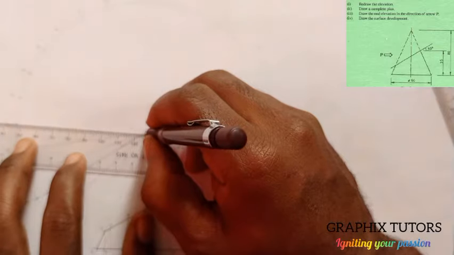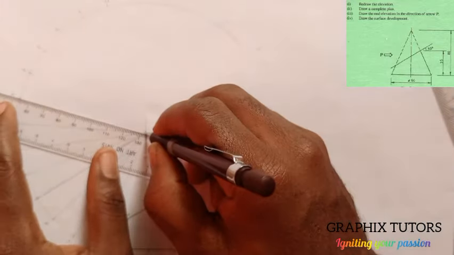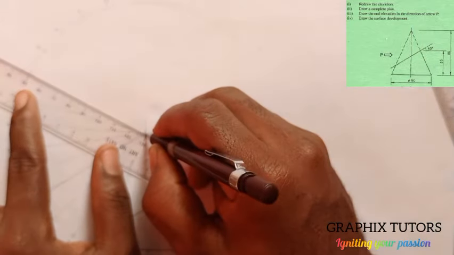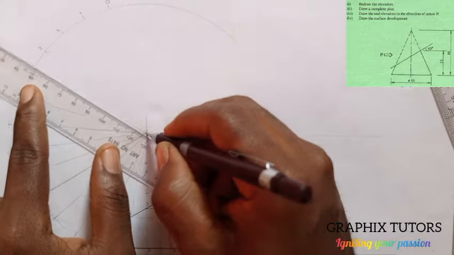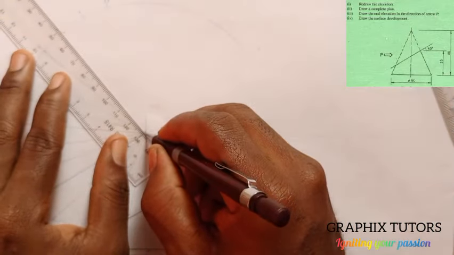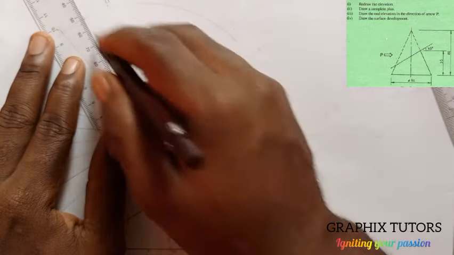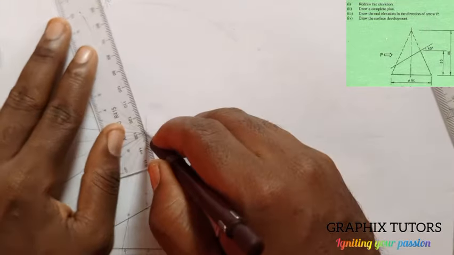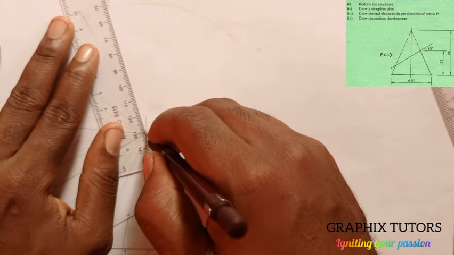Okay, using your thin line. This is what we have.